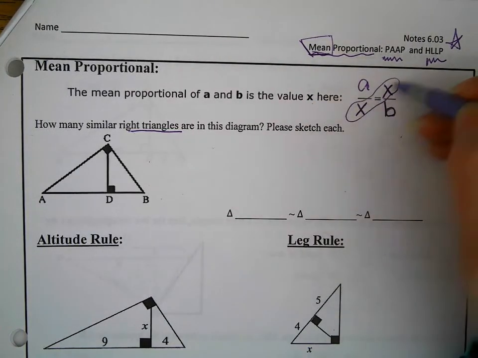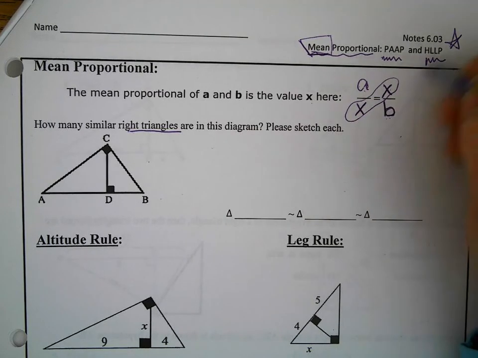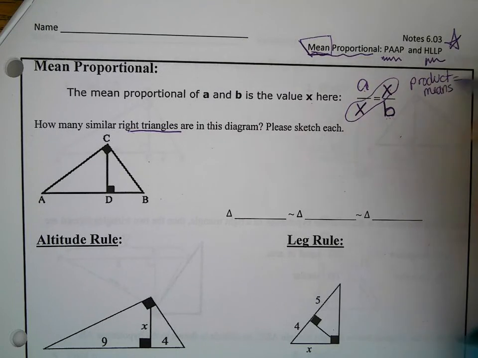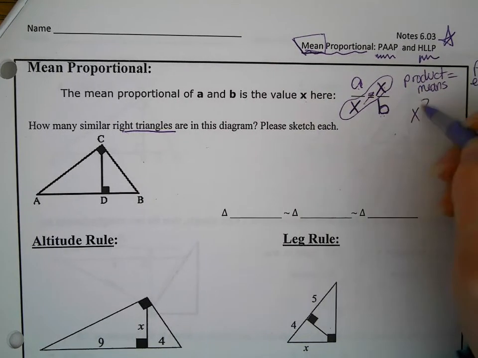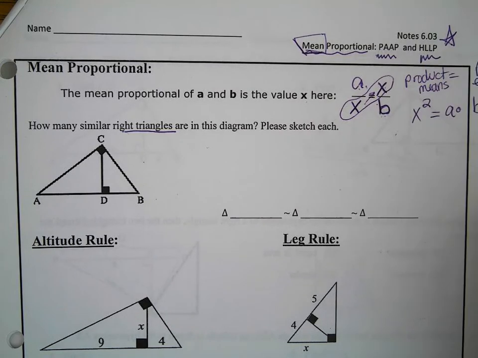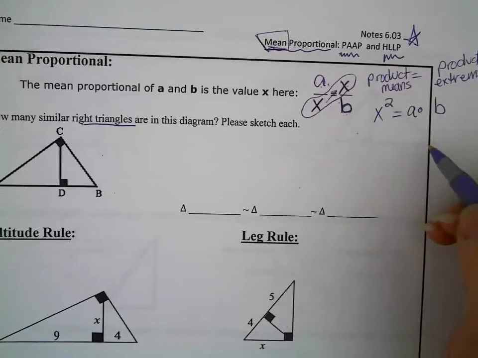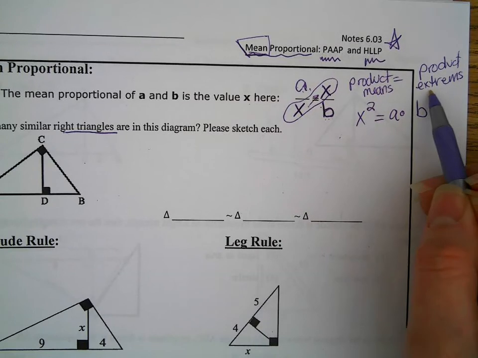Okay, so it might be in this position, bottom and top, it might be in this position, top to bottom, but the mean proportional is where we take a product of the means equals the product of the extremes. So when I cross multiply here, we always will get x squared equals the product of A times B. Sorry if that was off the screen. There we go. Product of the means equals product of the extremes.